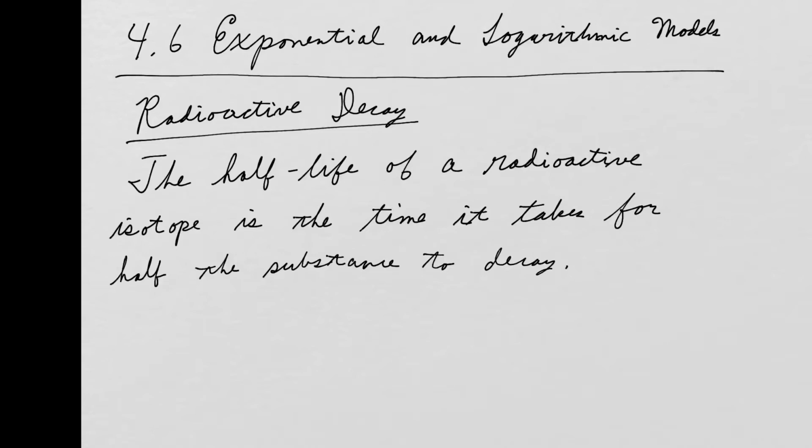Okay, so actually let's derive an equation so that we can solve for the half-life.